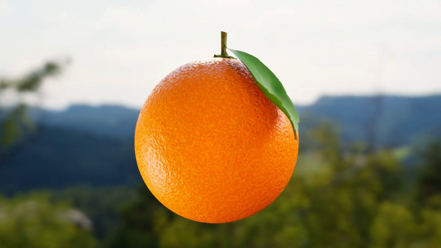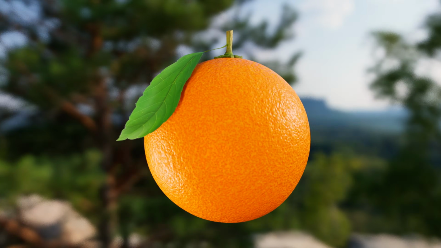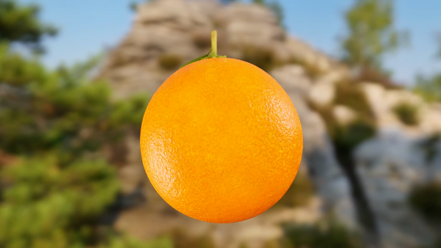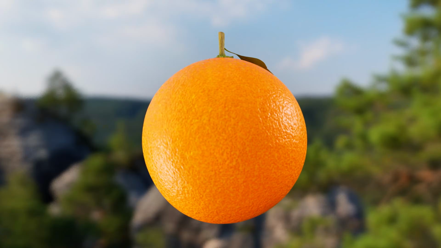Welcome back, everyone. In today's Blender tutorial, I'll show you how to create a realistic procedural orange material from scratch.